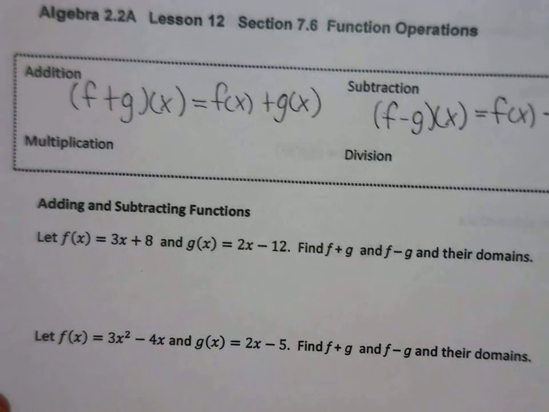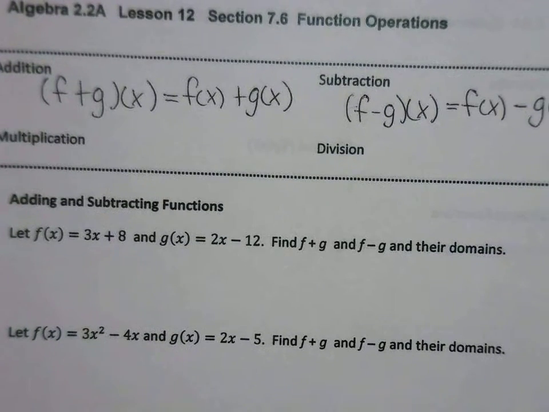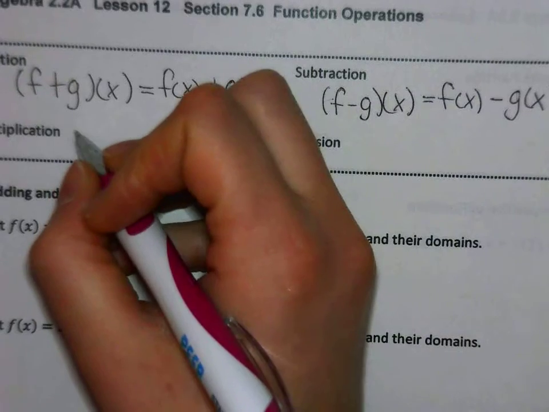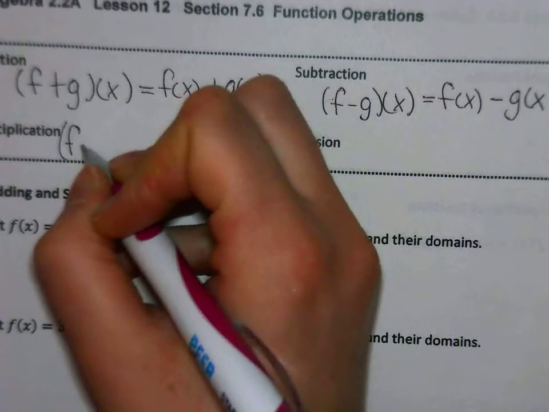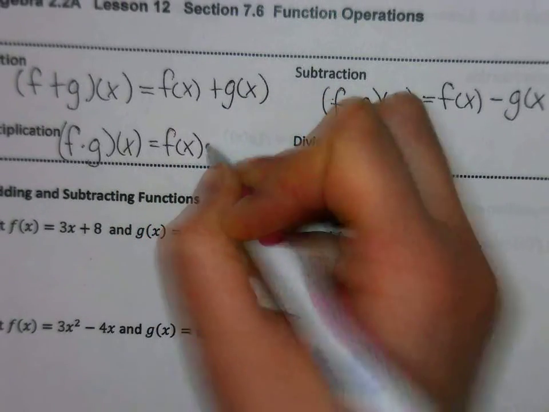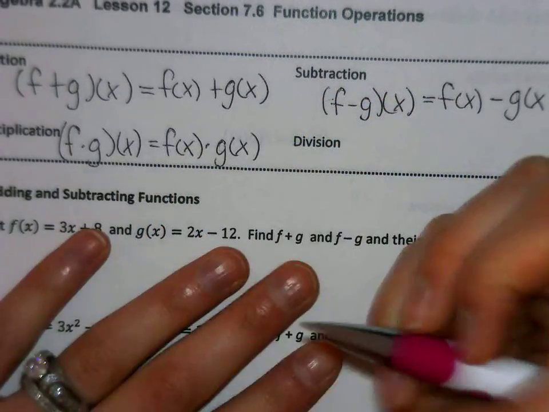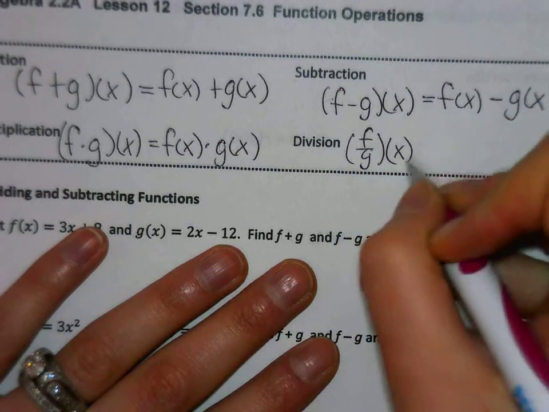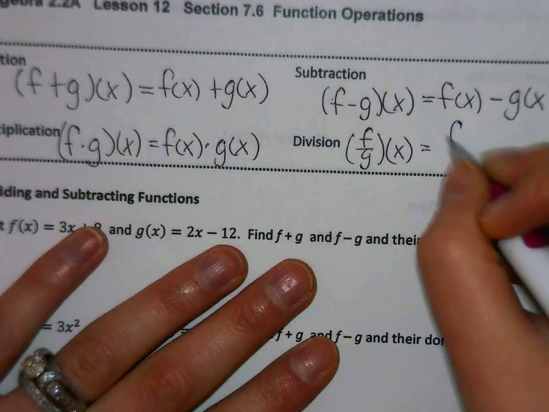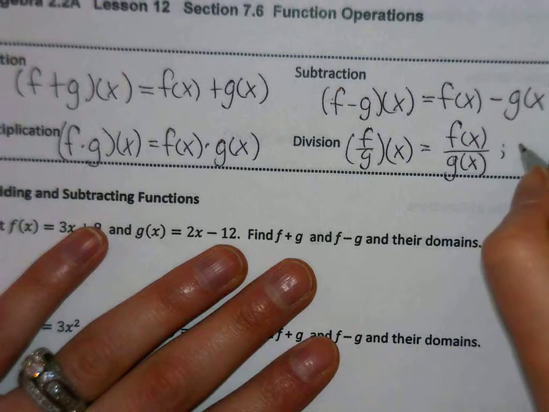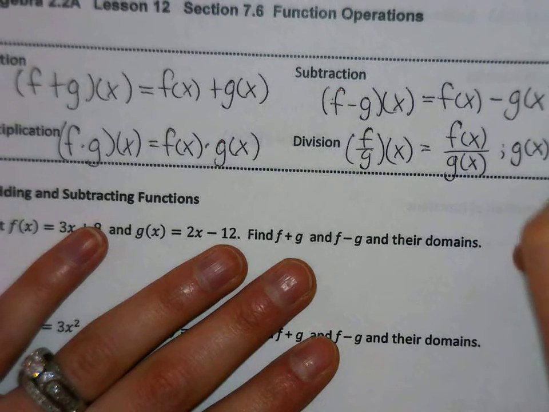Multiplication. For multiplication, if we take f times g of x, that's going to equal f of x times g of x. And lastly, division. If we have f divided by g of x, that's the same as taking f of x divided by g of x, so long as g of x does not equal 0, because we cannot divide by 0.